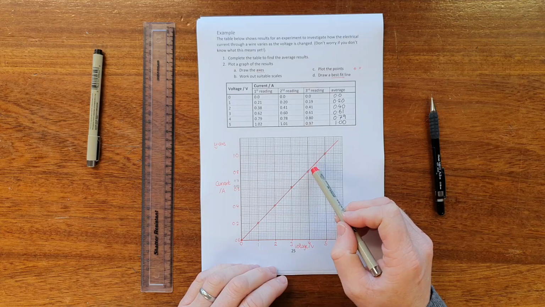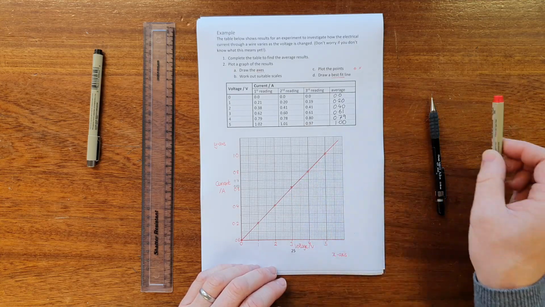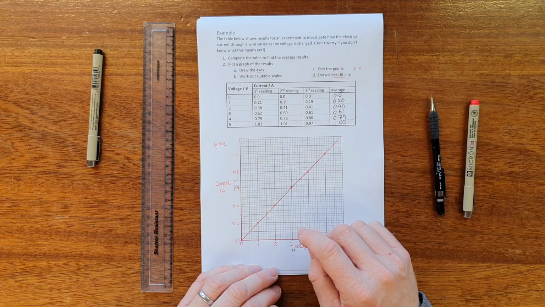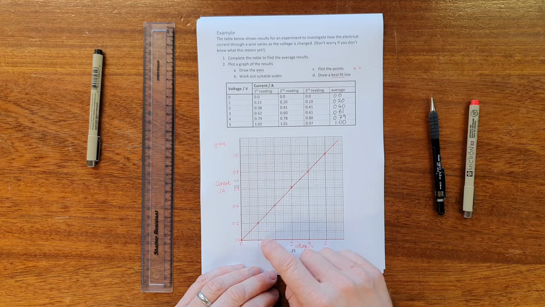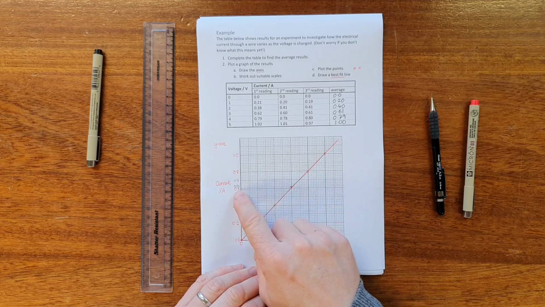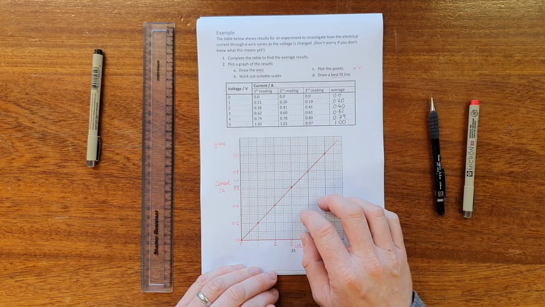This pencil line that I've drawn is wrong. You should never have that. Never join the dots. And this line is showing the trend that we're investigating. We can see that really at 3 volts, we would have expected 0.6 amps. We got a little bit higher. That might just be a little experimental variation.